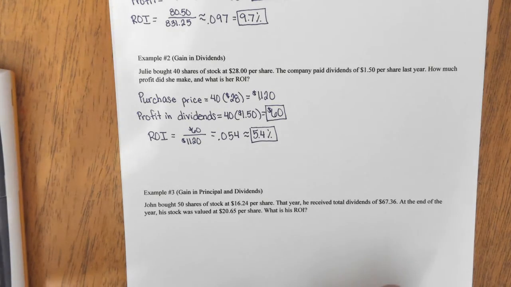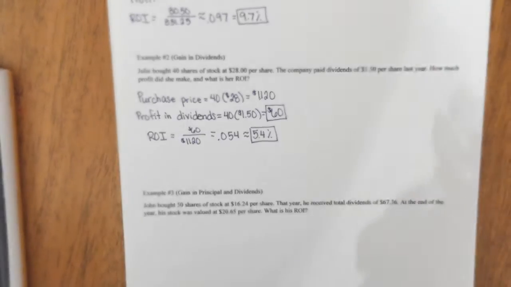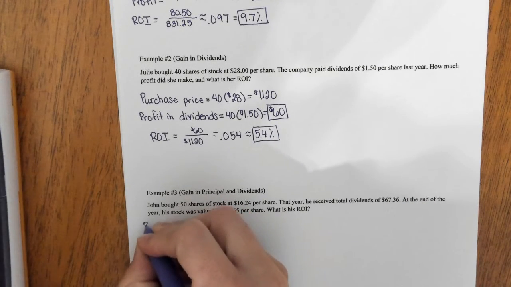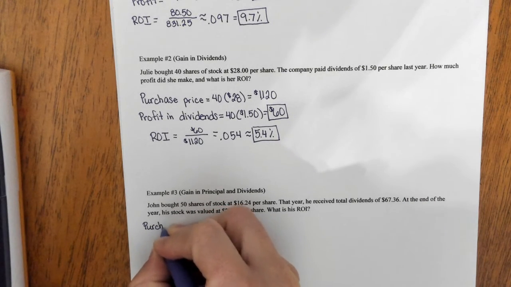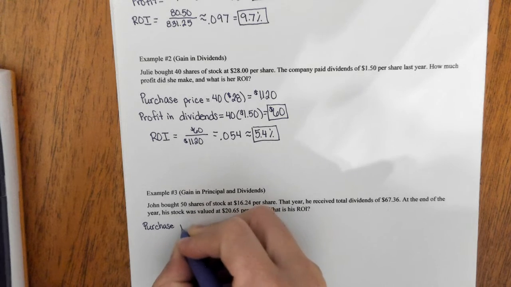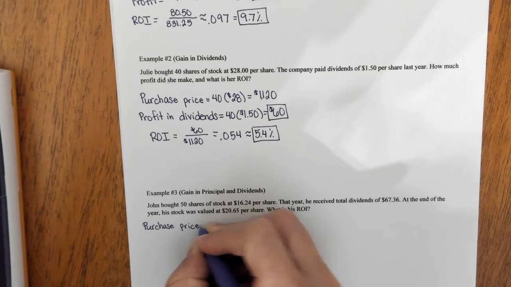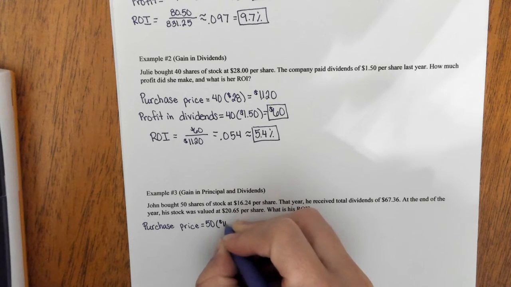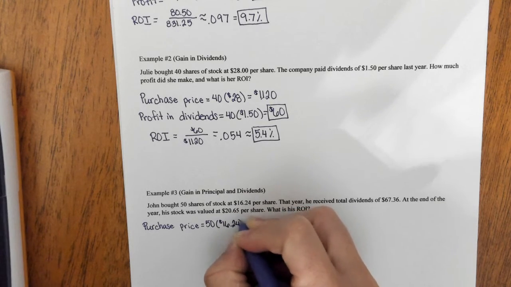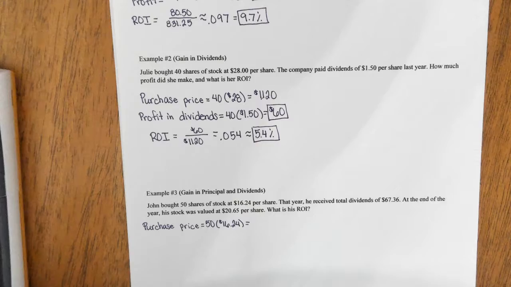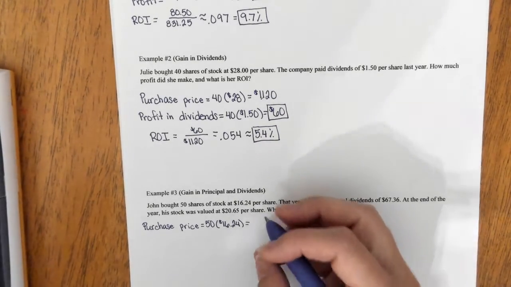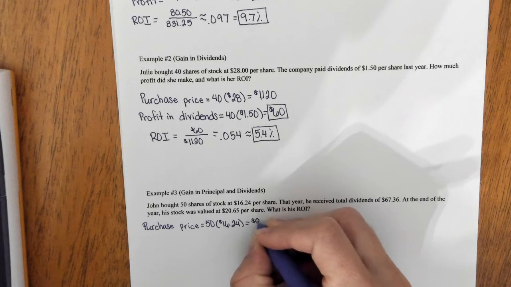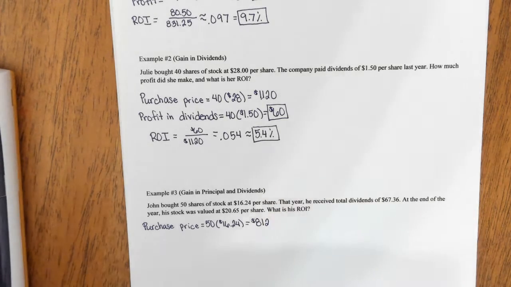So, same first steps, his purchase price, he bought 50 shares of this stock at $16.24. So he spent $812.